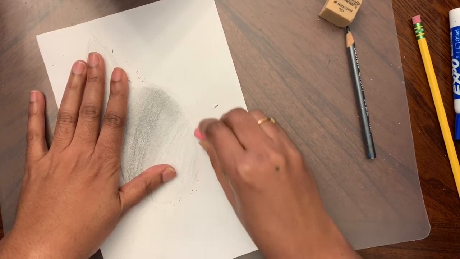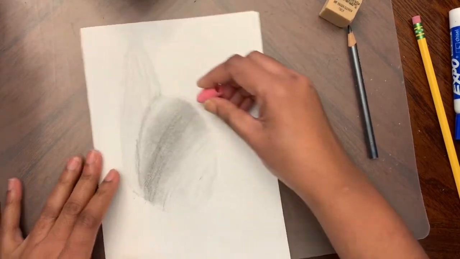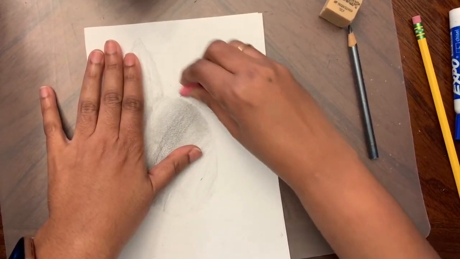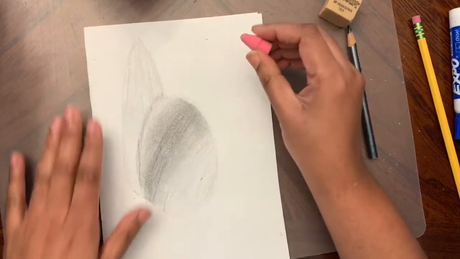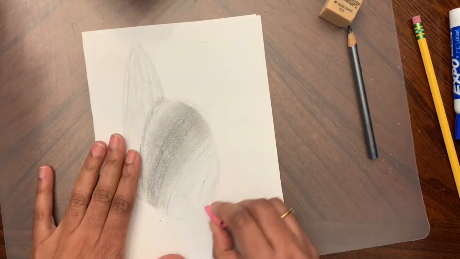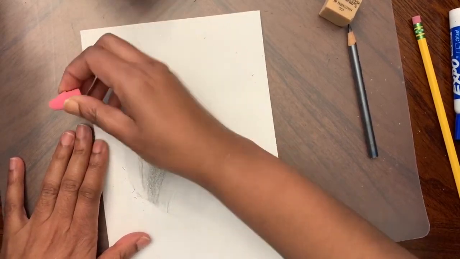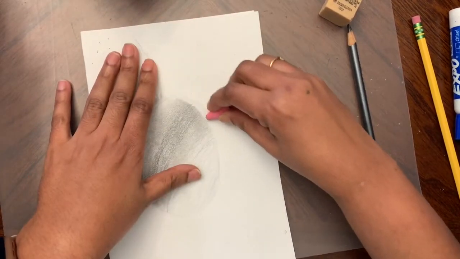I'm just going to go around it like that. I would have loved a nice eraser right now. So erase off all these pencil lines right now.